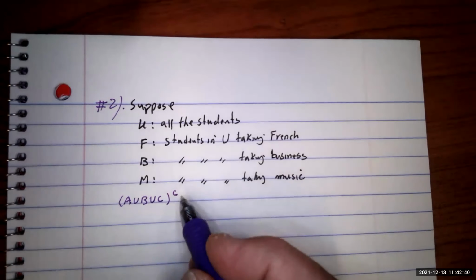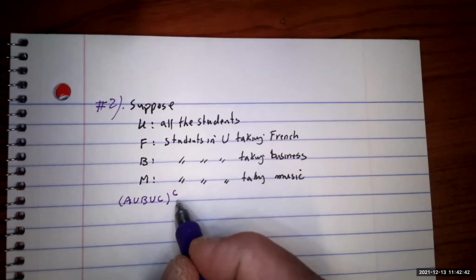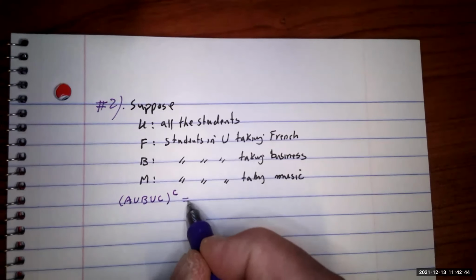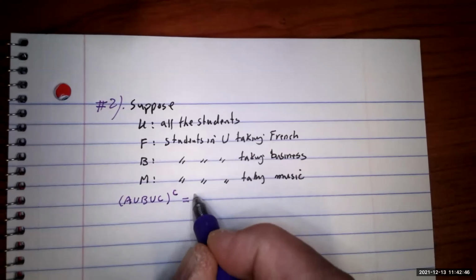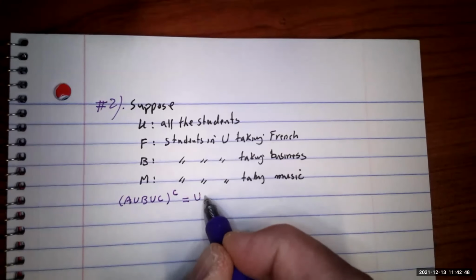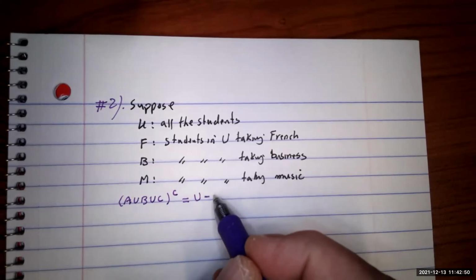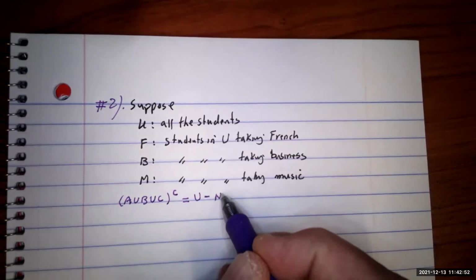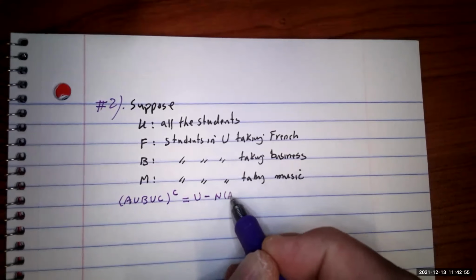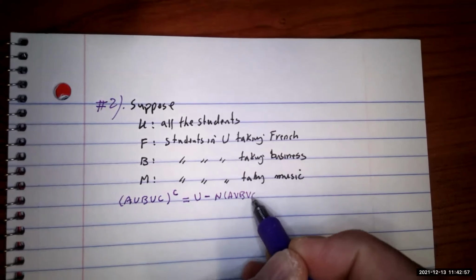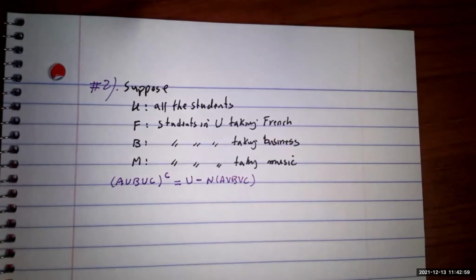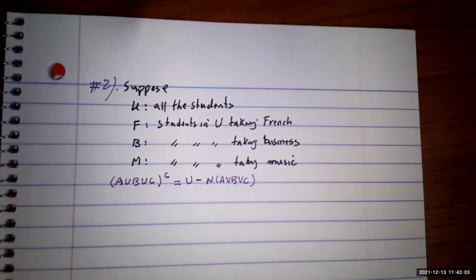And this complement is going to be the total one, which is U, minus A union B union C. That's the way you design it. So it's going to be that formula that we had for the complement version.